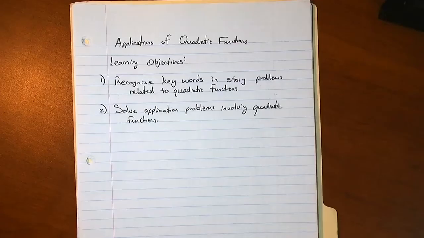So nothing mathematically speaking is very useful unless it connects to something in the real world. And quadratics actually connect to a lot of different things. So in this video, we're just going to look at two examples and talk about how you might approach solving a quadratic or a story problem that involves quadratic functions. Okay, so let's take a quick look at our learning objectives for this video.